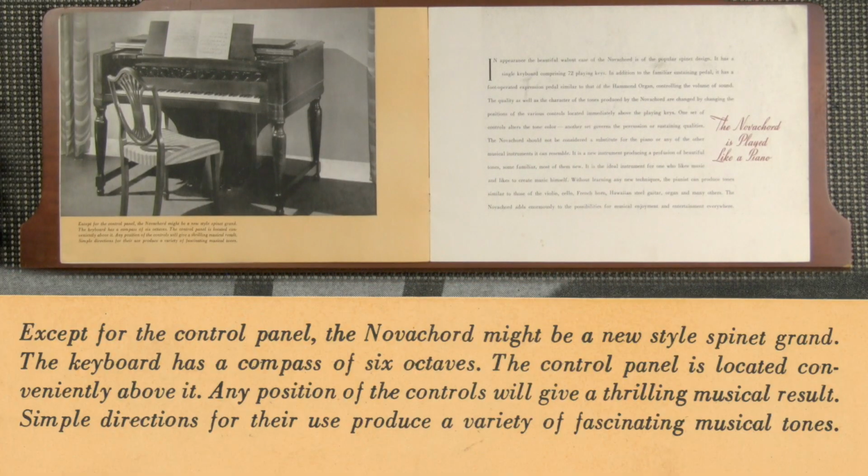Except for the control panel, the Novachord might be a new style of spinet grand. The keyboard has a compass of 6 octaves. The control panel is located conveniently above it. Any position of the controls will give a thrilling musical result. Simple directions for their use produce a variety of fascinating musical tones.